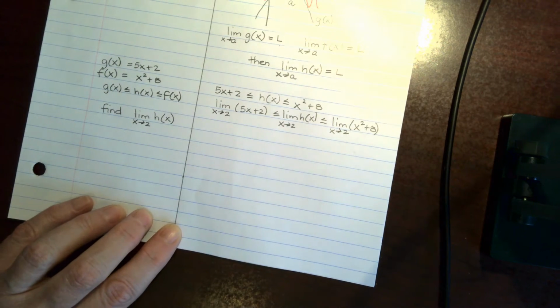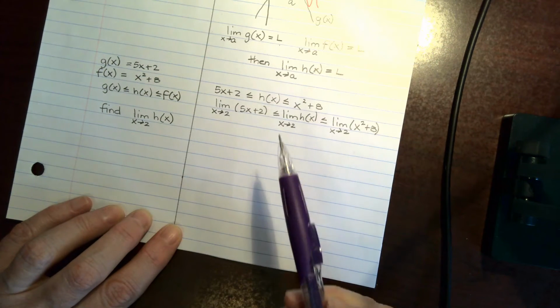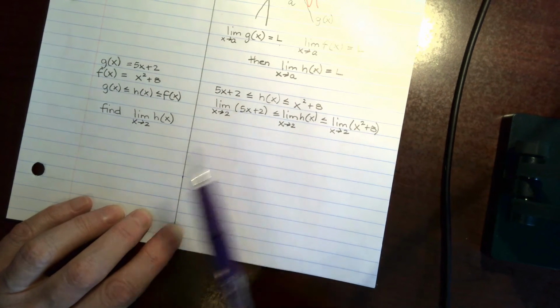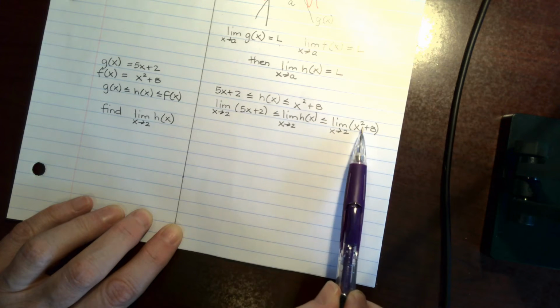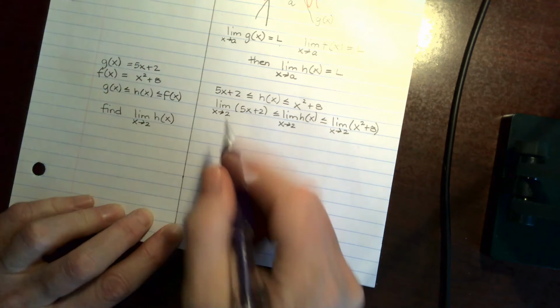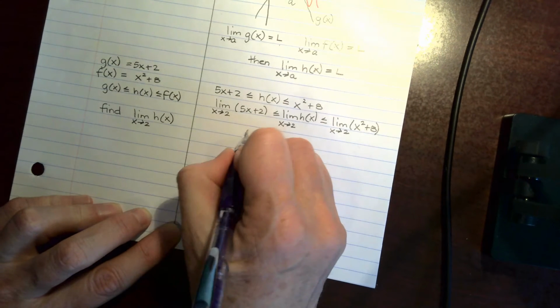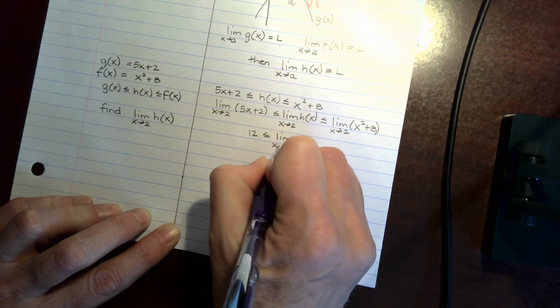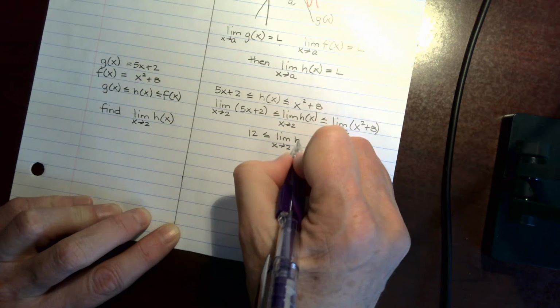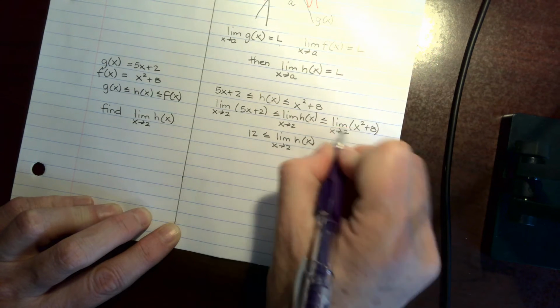Hopefully, if you reviewed your limits, we could always try direct substitution. I know this is continuous. I've got a parabola. It can work. So that's going to be 12 is less than or equal to the limit as x approaches 2 of h of x, and 4 plus 8.